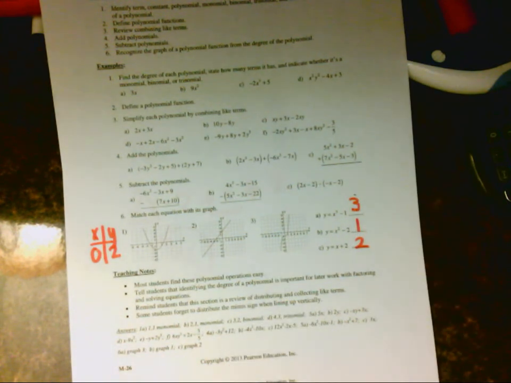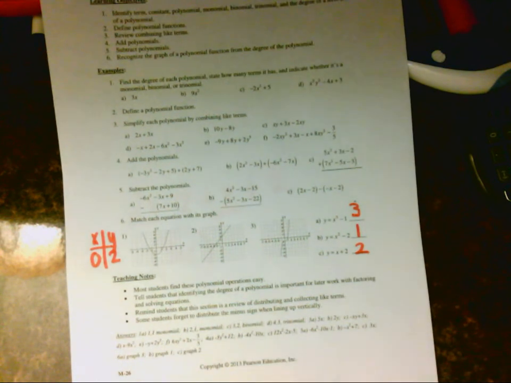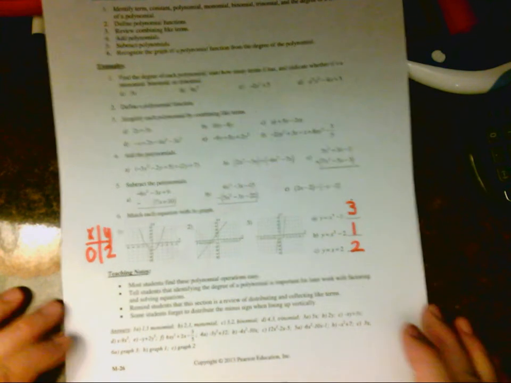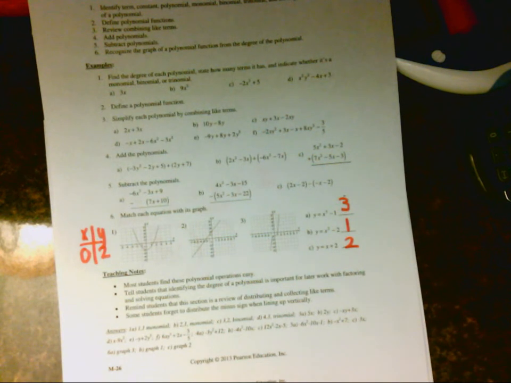So there we go. We've done the matching. Probably you can't expect to see one of those quite yet till we've covered a little bit more on graphing.